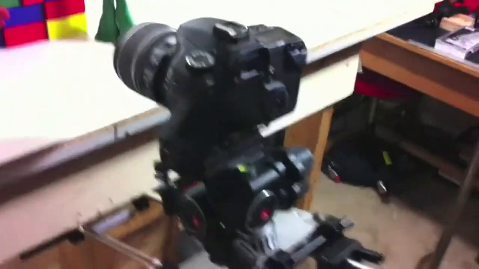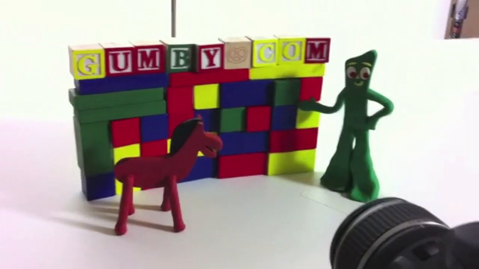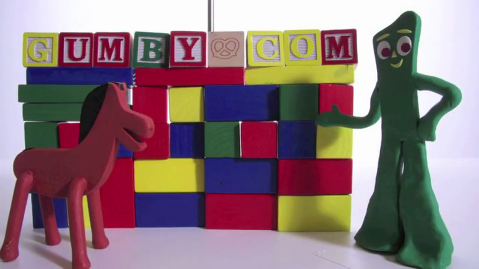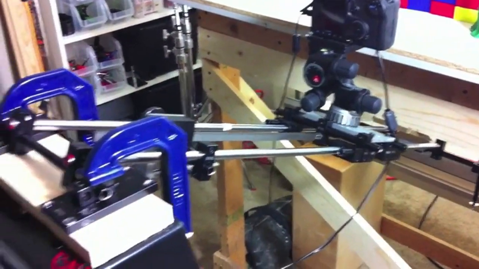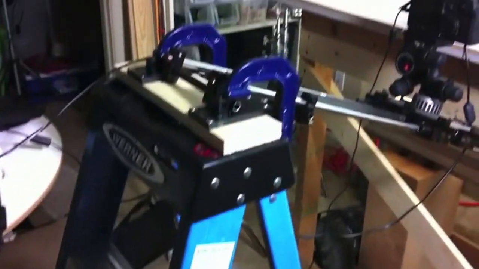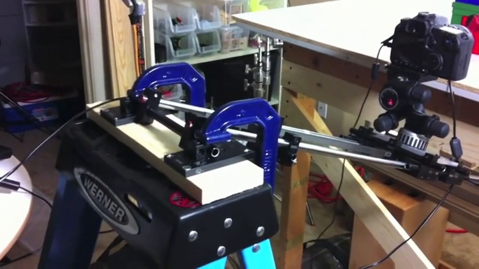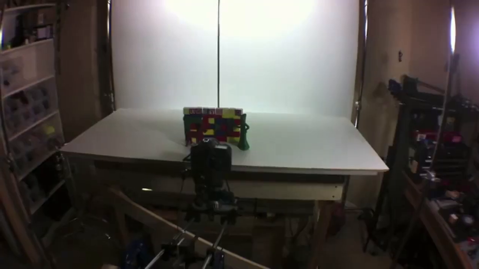So it'll be wide. It'll come down to this composition here after the tornado subsides. And the camera rig is supported. I'm using a ladder here, a weighted ladder. It's C-clamped to it, but it's all really solid.